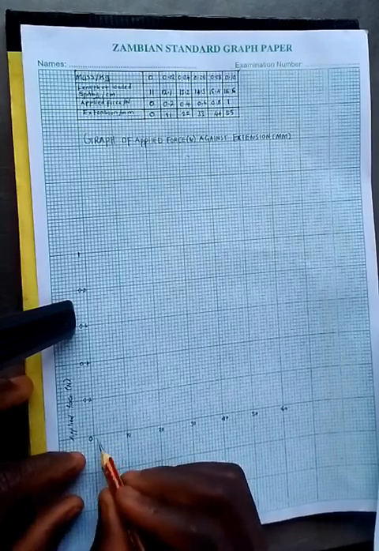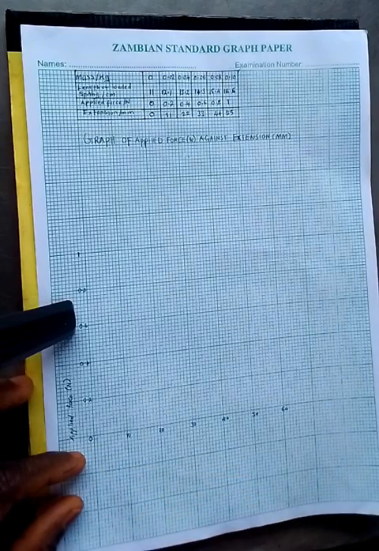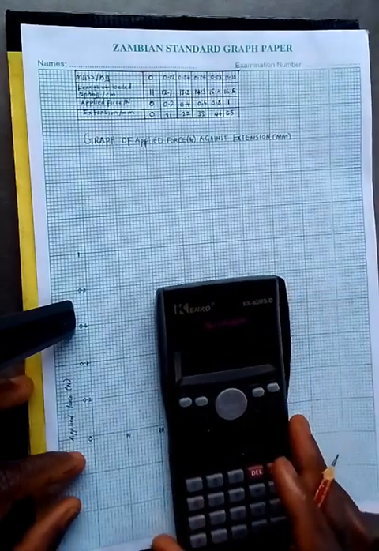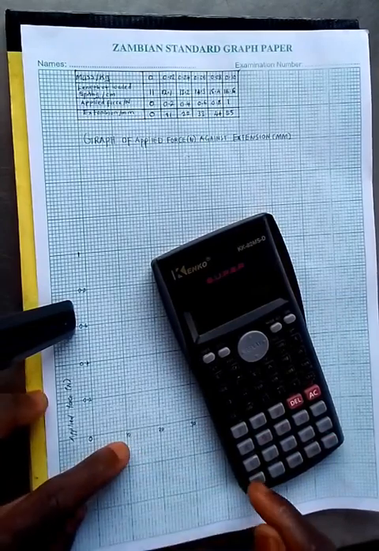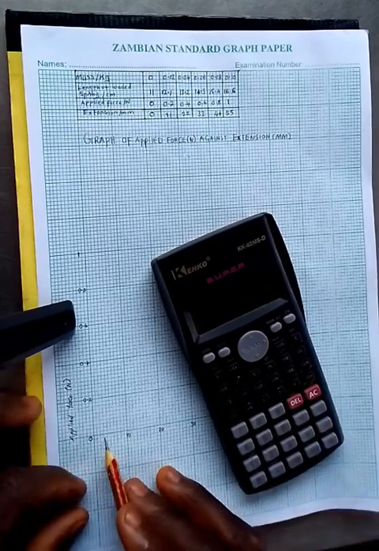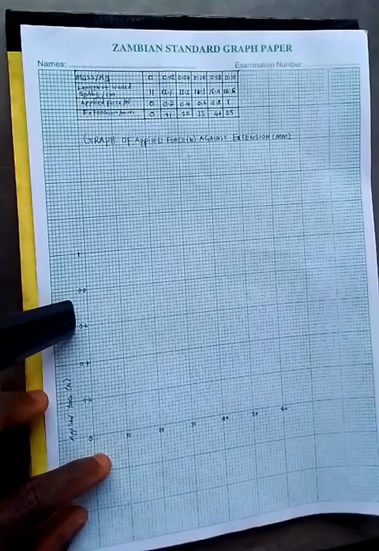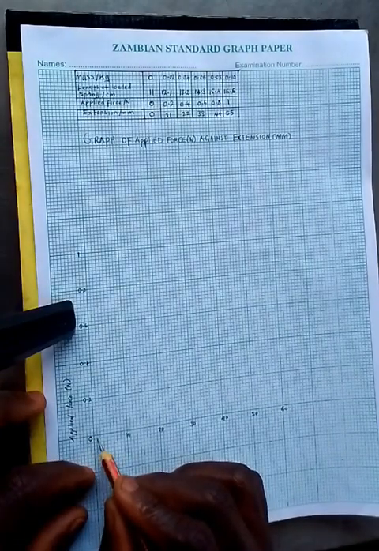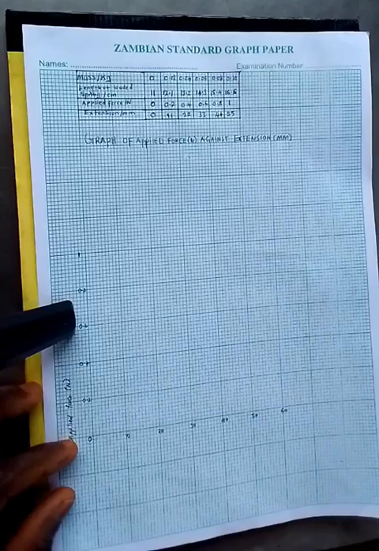Okay, so we have these small boxes here. Now we need to know what each box is representing. So if you want to know what each box is representing, just get the number that you have used here, which is 10, then divide by the number of small boxes that you have. In this case, we have 10 boxes here. So we are going to divide by 10. Now 10 divided by 10, we are going to get what? 1, meaning each line or each small box is representing 1. So let's come up with the graph now.